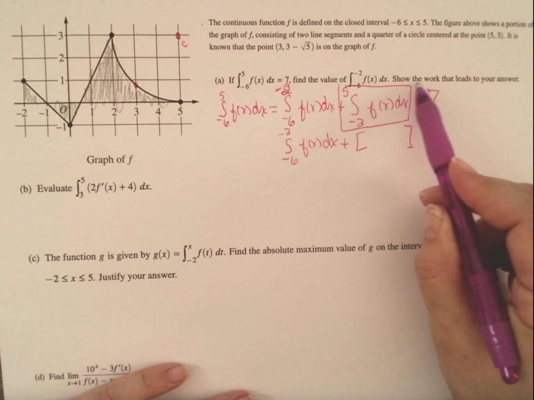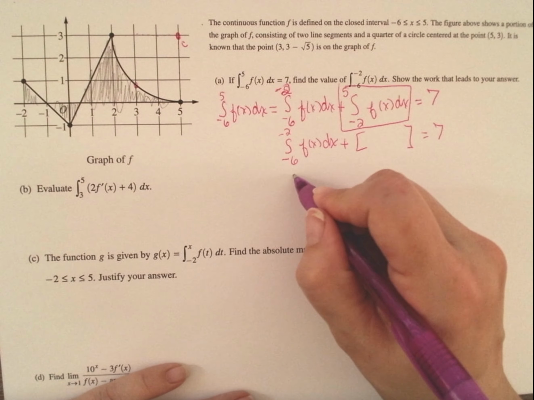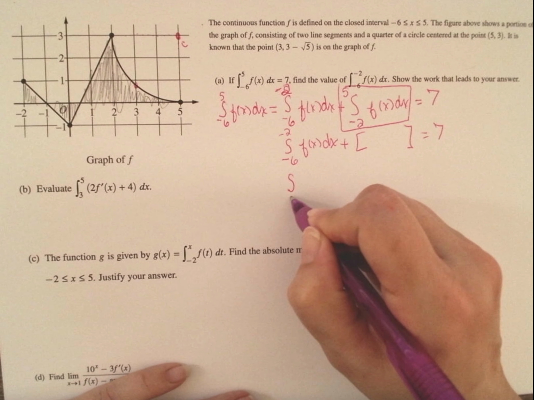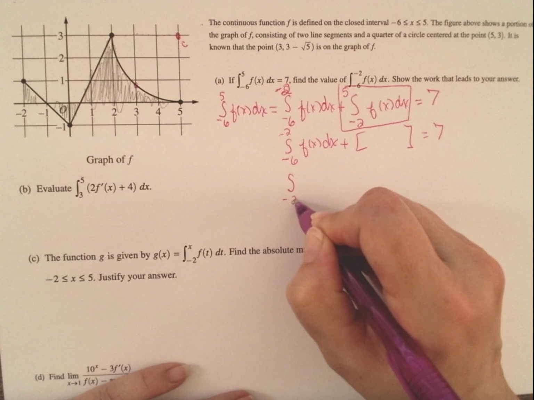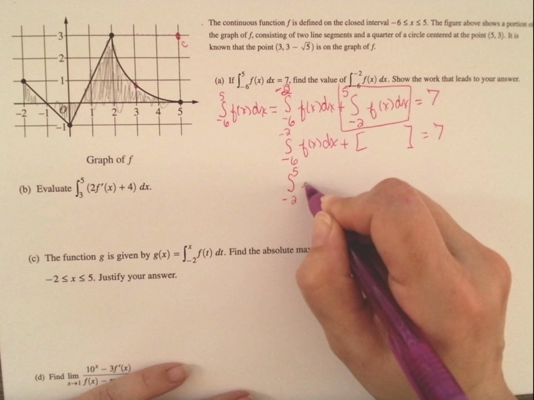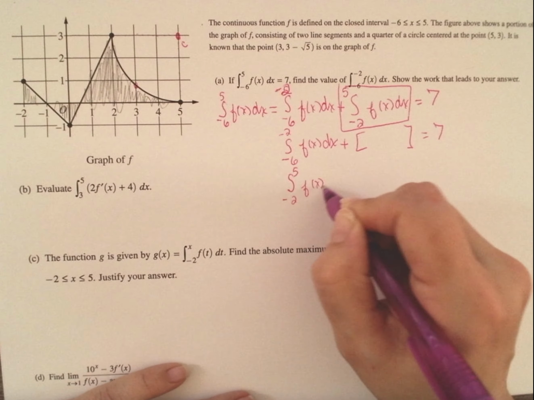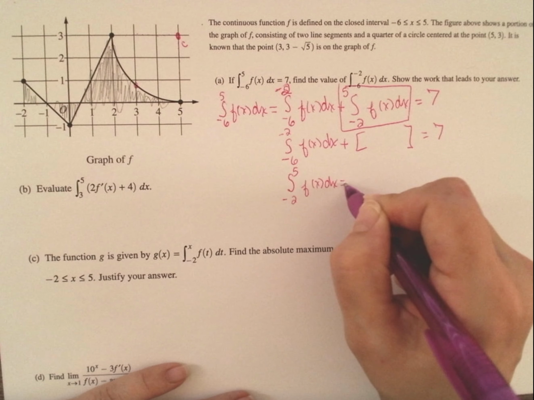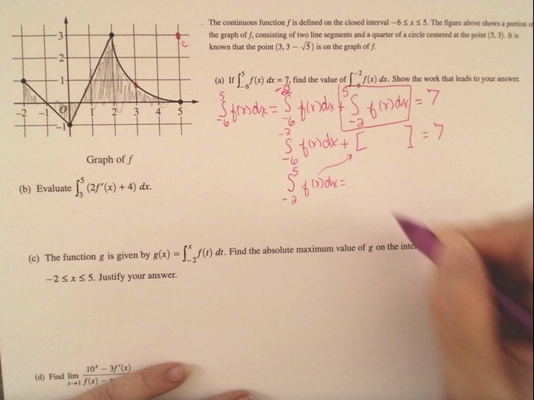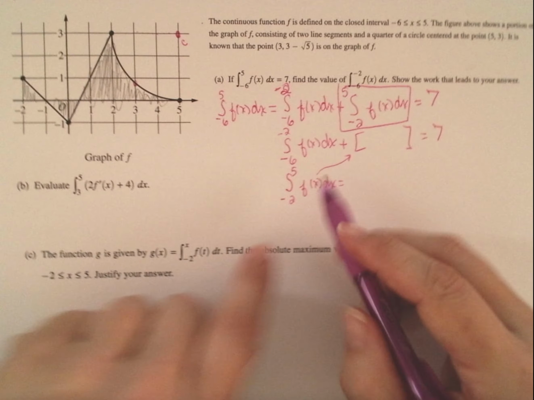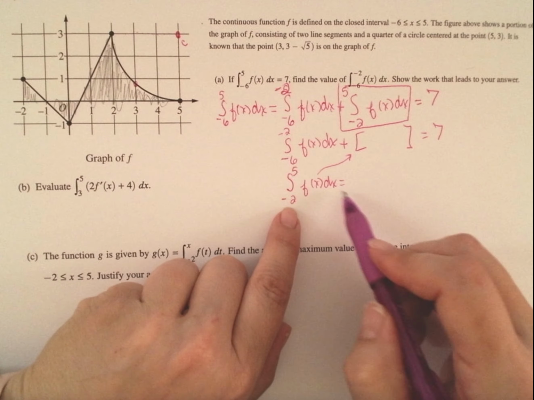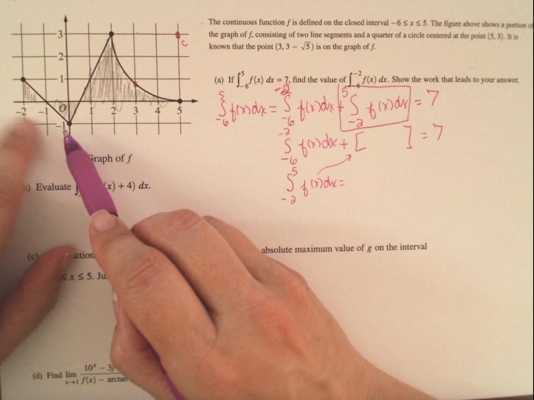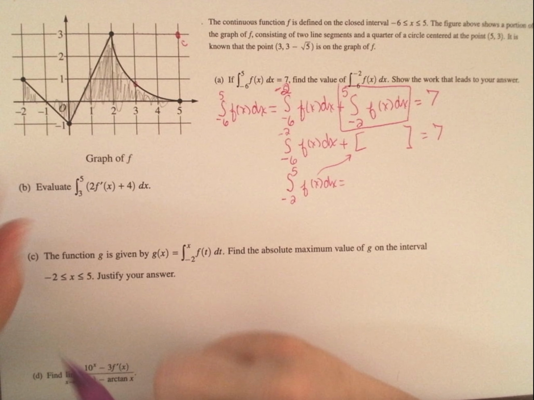Now notice it says show the work that leads to your answer. So you would want to say in your work, now I'm figuring out the integral from -2 to 5 of f of x dx, and show yourself getting that, and then you're going to insert that answer right up here. All right, let's go about the business of doing that. The integral from -2 to 5, that's just a little geometry. We're going to find the shaded area. Let's do it one piece at a time.